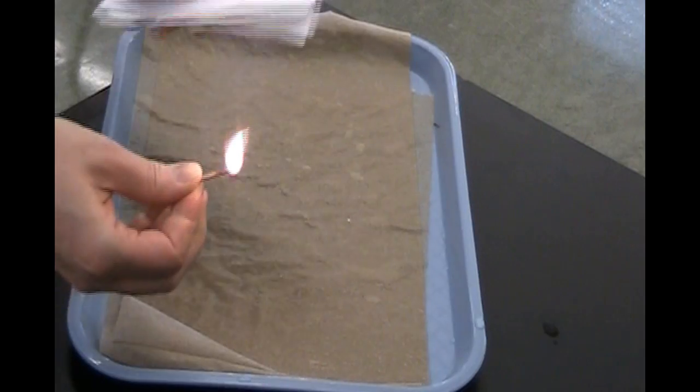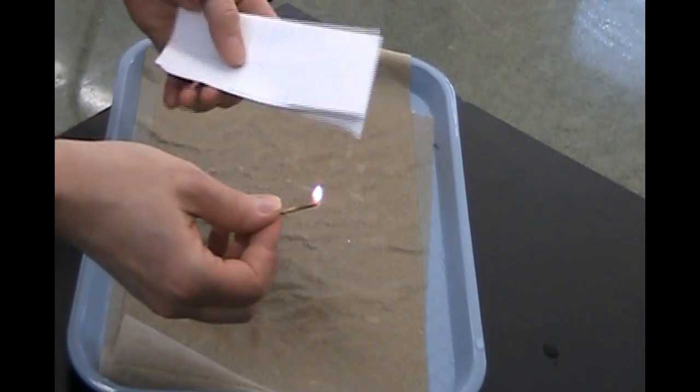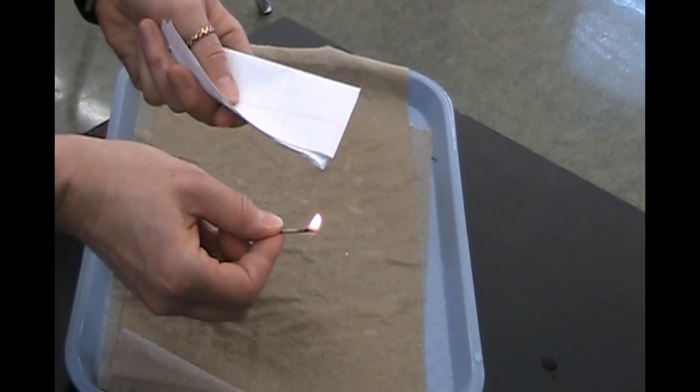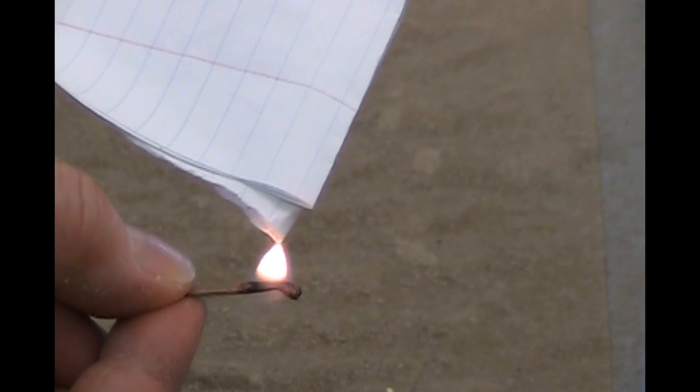So I'm going to go ahead and set my paper on fire. Can you zoom in? Yeah. Watch how the paper burns. Tell me when you're ready. Okay, I'm ready.